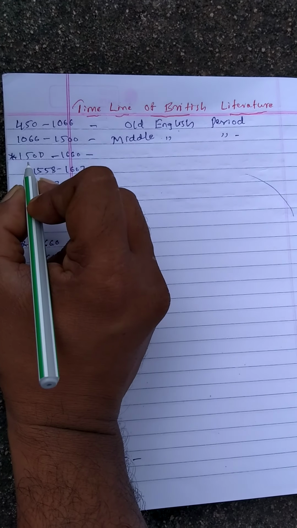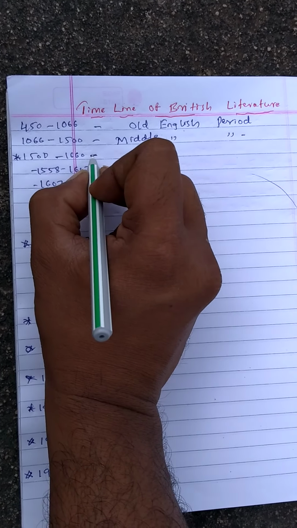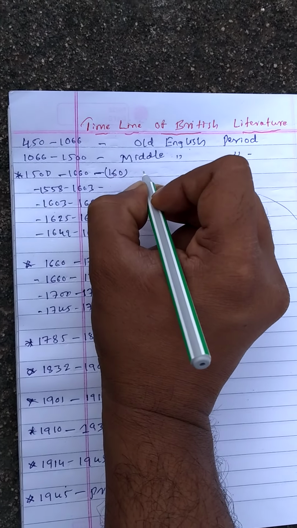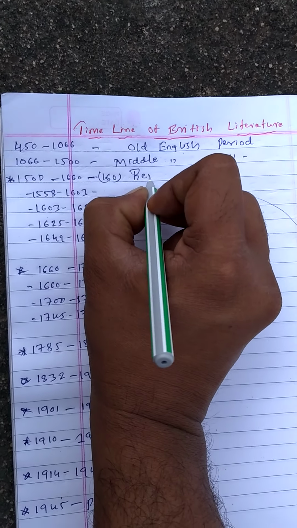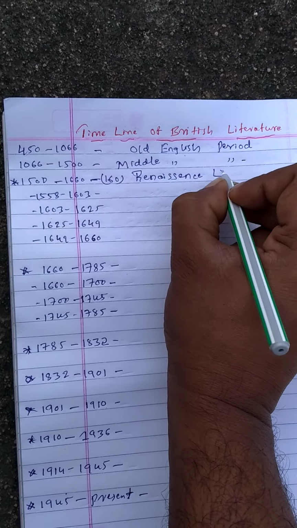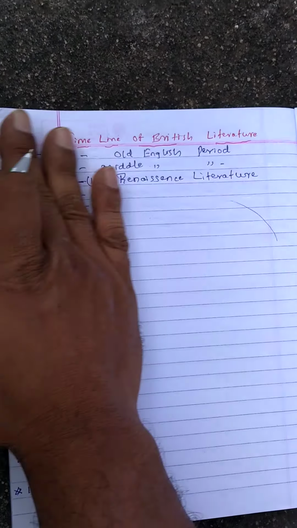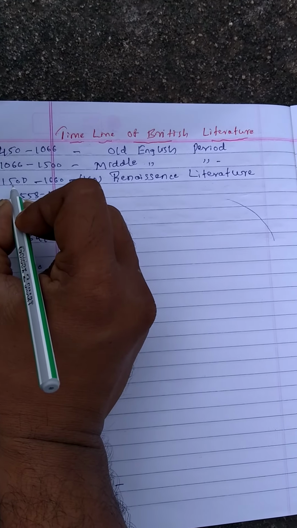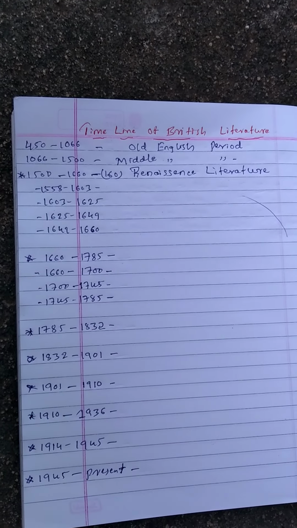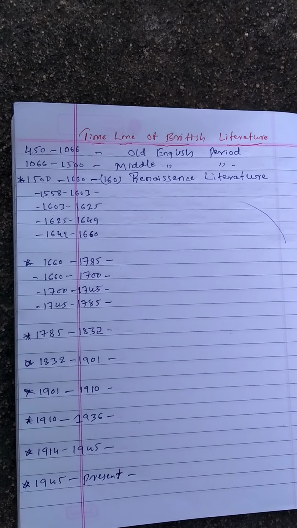And 1500 to 1660 is the most important period in British literature. We can call these 160 years of literature the Renaissance literature or Renaissance period. In these 160 years of literature we come across one queen, two kings, and one caretaker of England.